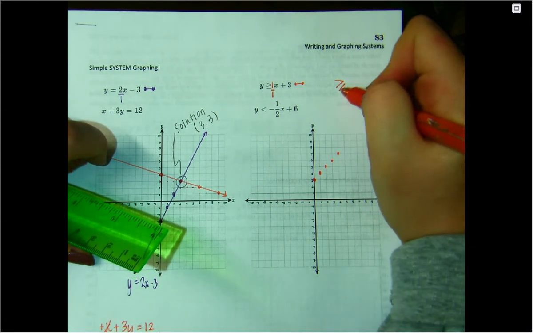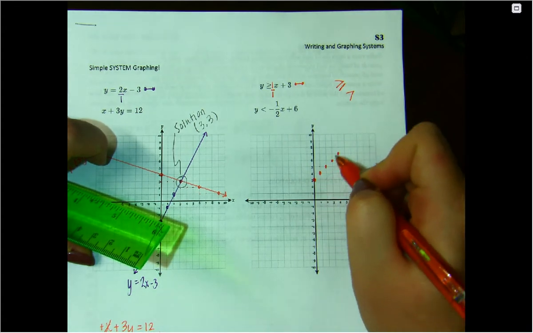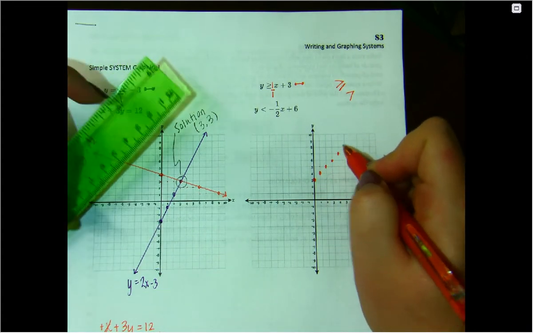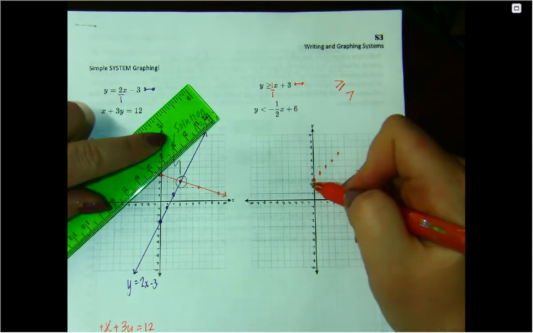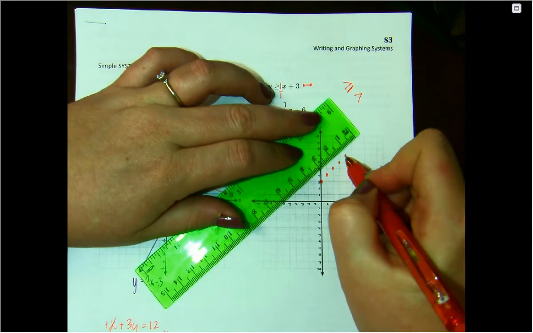This equal to means that everything along this line is included in the solution. So we have a solid line on my graph because I have a solid line here, okay?